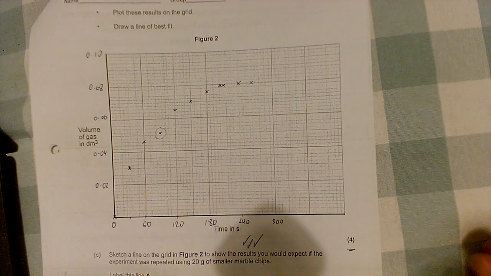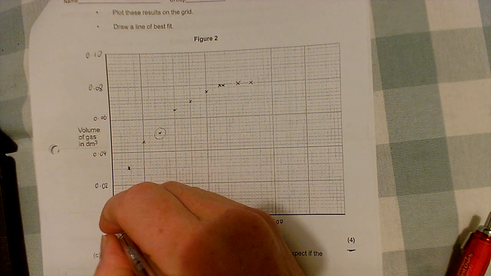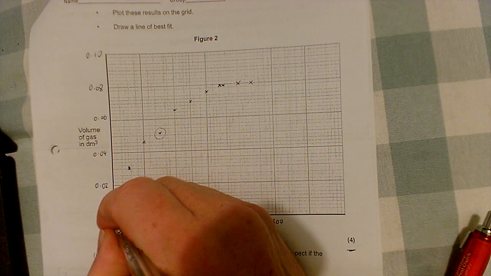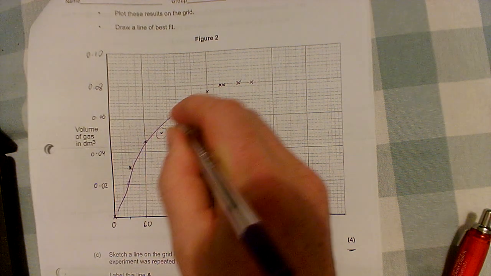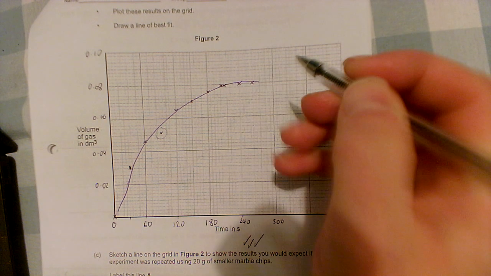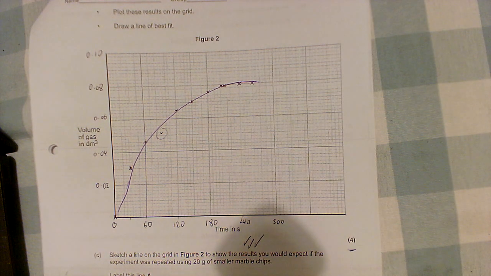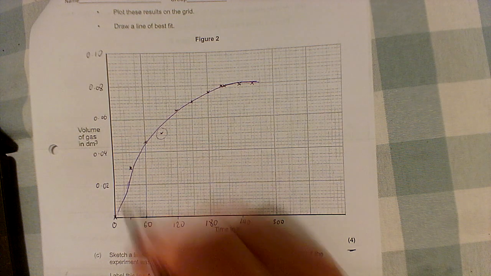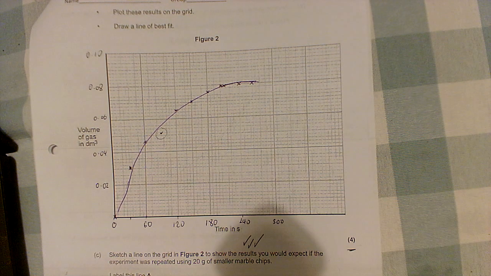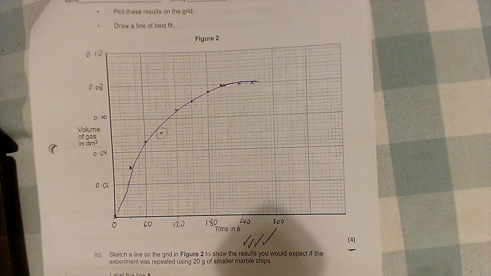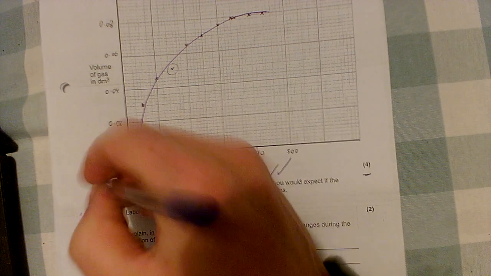So your graph here wants to start at the origin. I'm going to do a bad job of this now. Well, that's a terrible job. But missing out that anomaly and not dropping away at the top, something like that would have got the mark, although I'm not very happy with this first bit, if I'm really honest, but never mind. You get the idea. You then, some of you missed out question C.